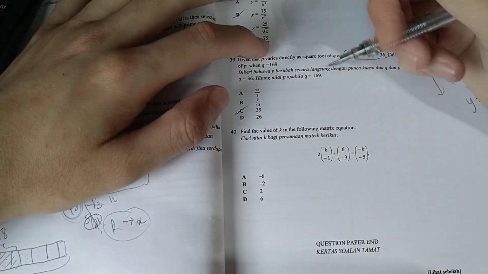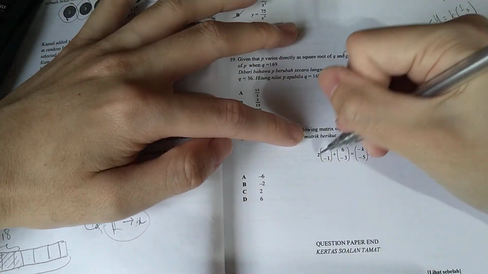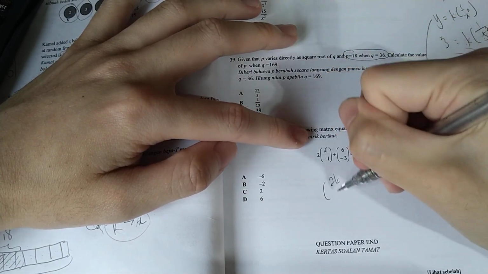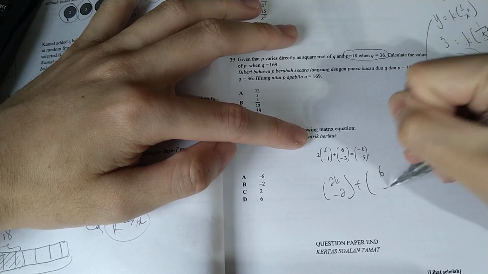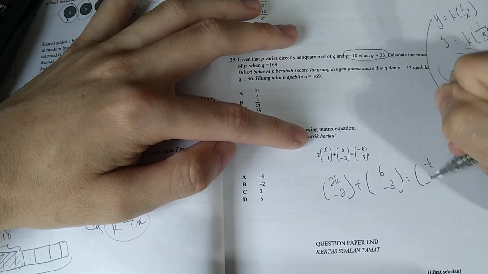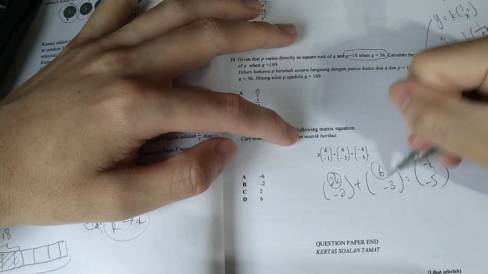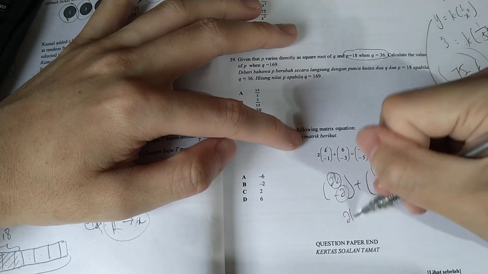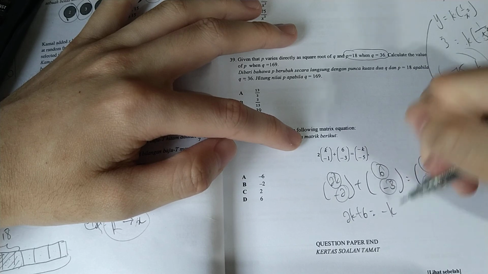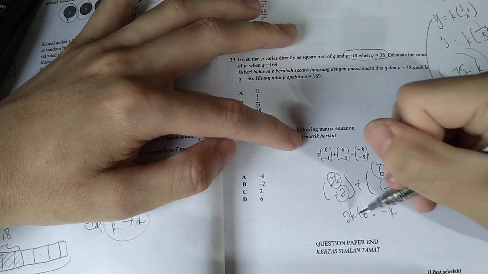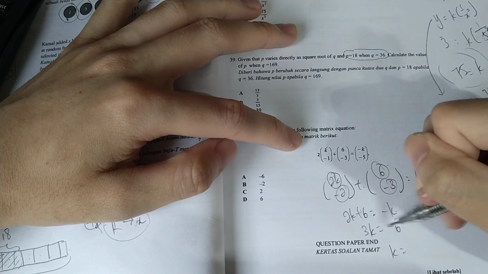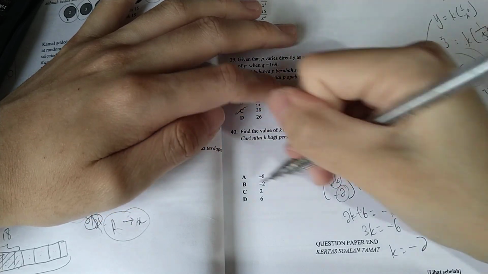Alright. Okay, 40. Find the value of K in the following matrix. So you have to do yang ada darab dulu. So 2 times K, 2K. 2 times negative 1, negative 2. Plus 6 negative 3 equals to negative K, negative 5. Atas tambah atas sama dengan atas. Bawah tambah bawah equals bawah. So 2K plus 6 equals to negative K. Right? So what's 2K plus K? 3K. What's 6 pindah? Negative 6. So K is negative 6 divided 3, negative 2. So the answer is B.